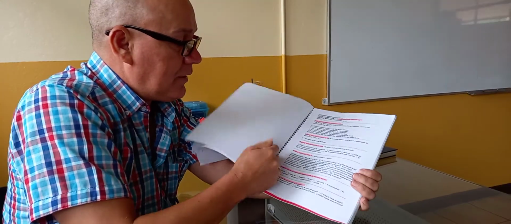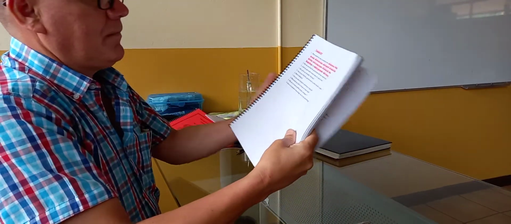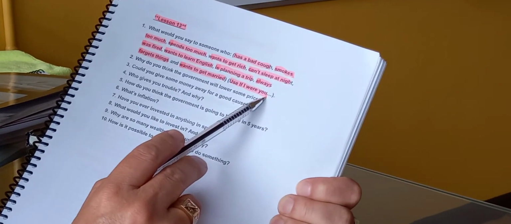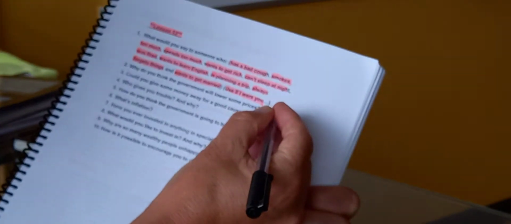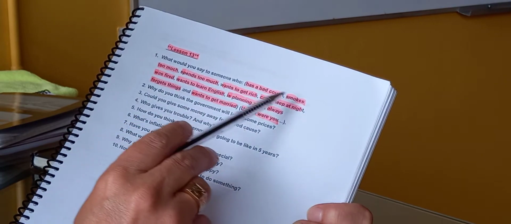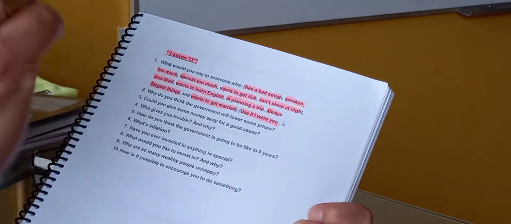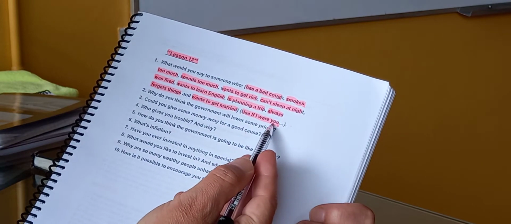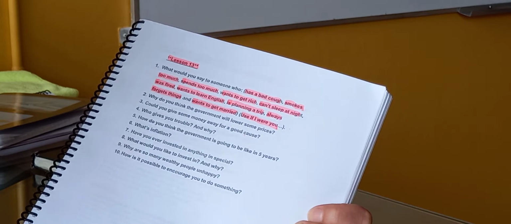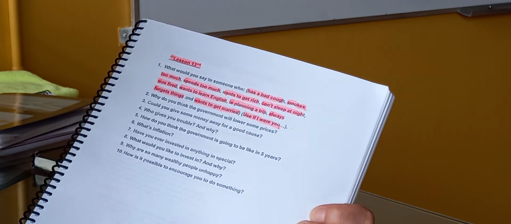From the lesson number 13, here, use: if I were you, I would. I need you to use would here. For example, what would you say to someone who smokes too much? The answer: if I were you, I would stop smoking because it produces cancer and also the smell is horrible. Do you understand, my dear friends? Well, thank you very much.